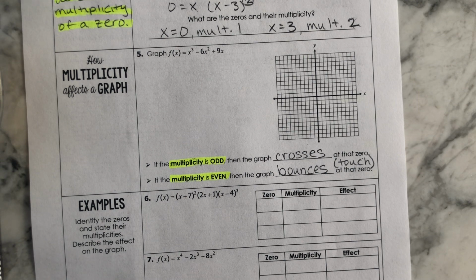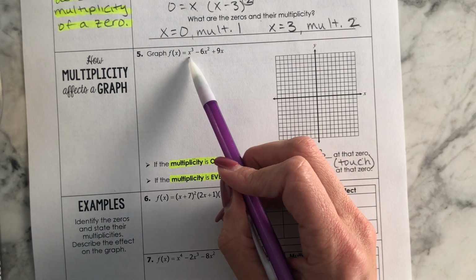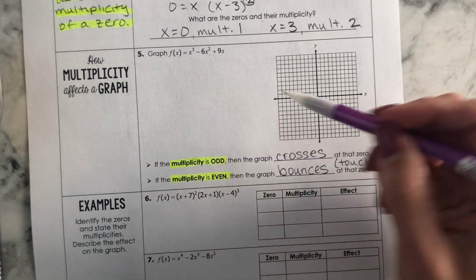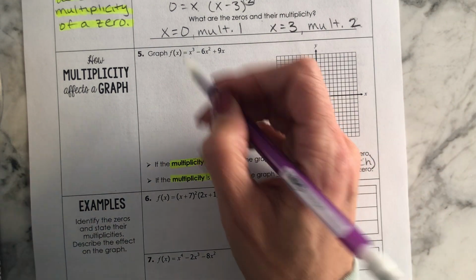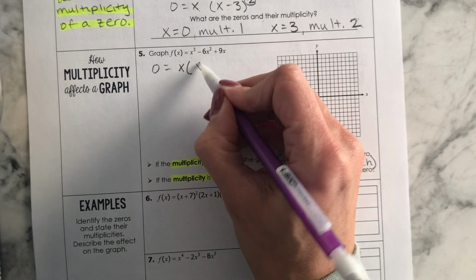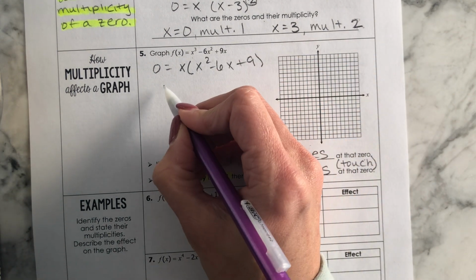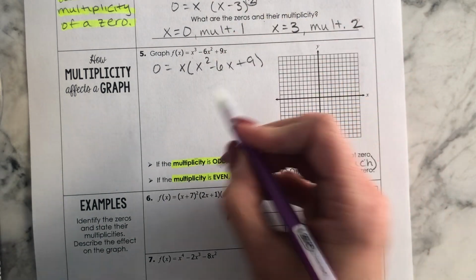So let's look at example 5. If you were to graph or to factor this, that's what we have up here.